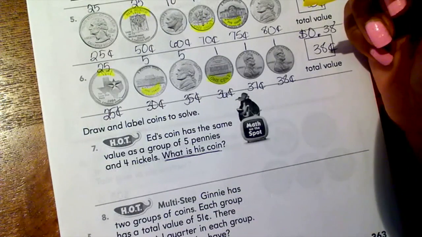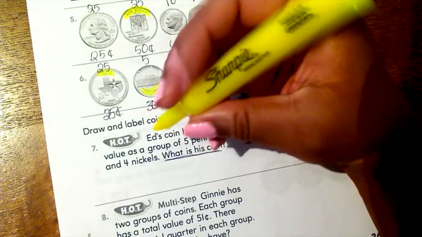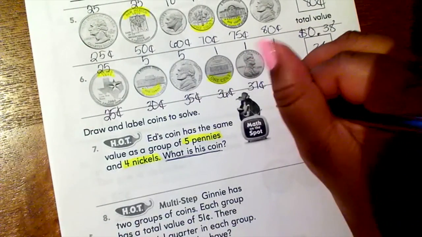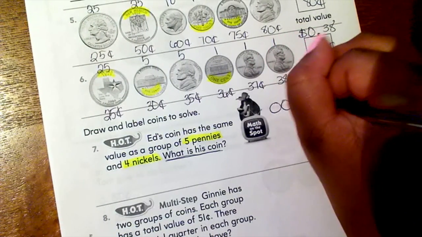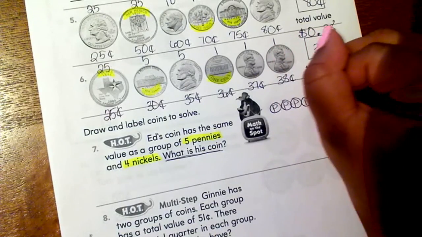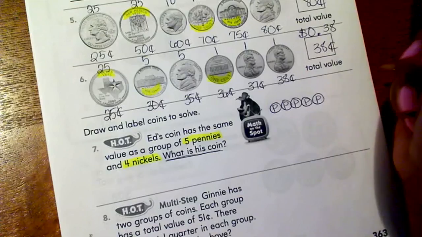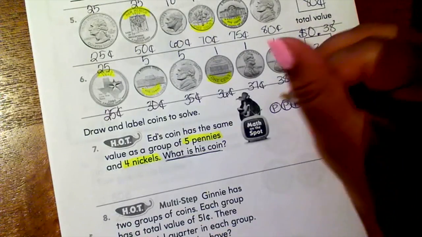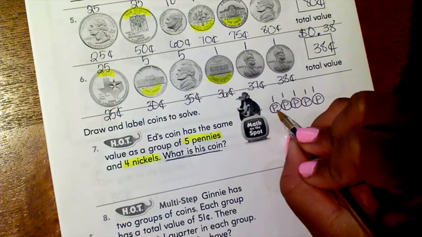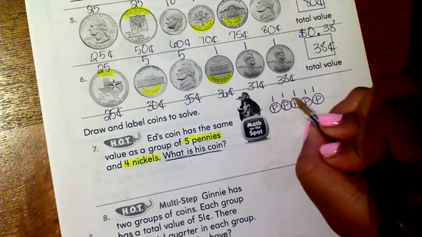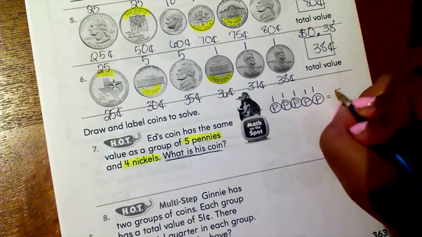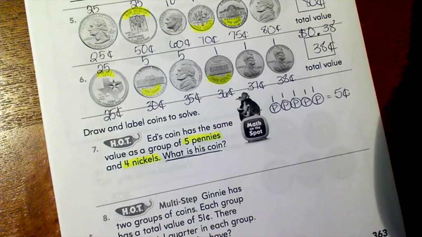He has a group of 5 pennies and 4 nickels. If we have 5 pennies, why don't we let P stand for pennies? And we know that a penny is worth 1 cent. We know that if we count on, that would be 1, 2, 3, 4, 5. So that group of 5 pennies is only equal to 5 cents.